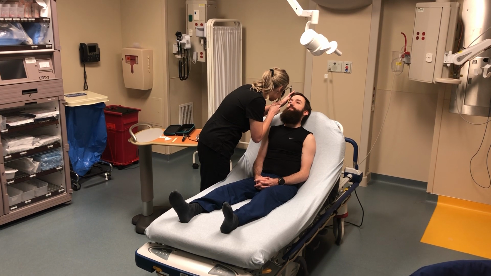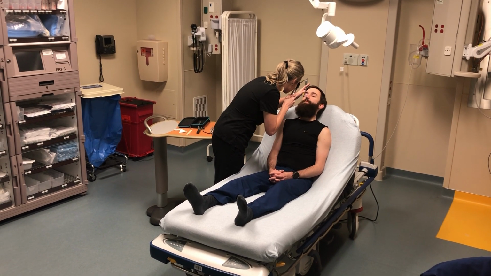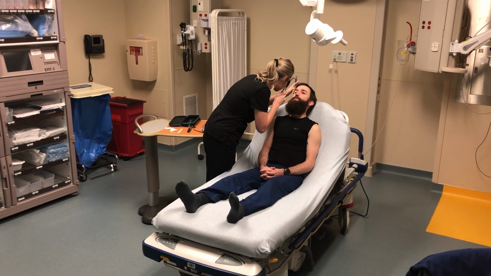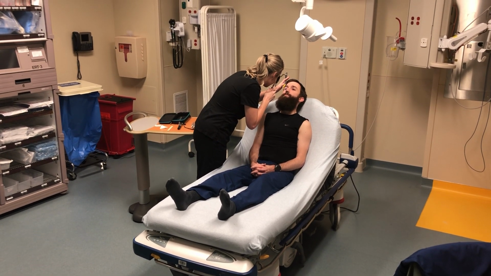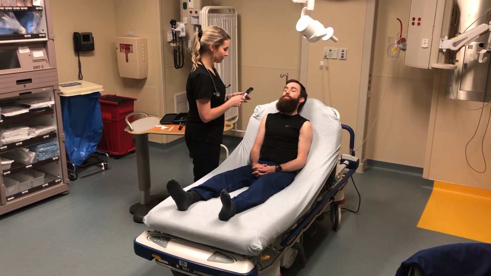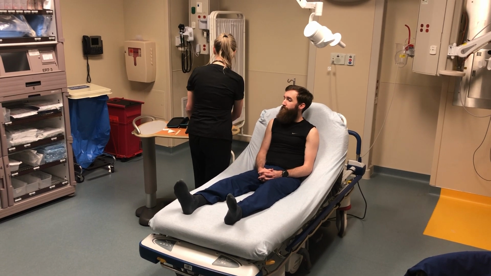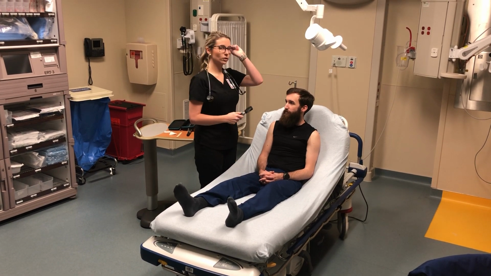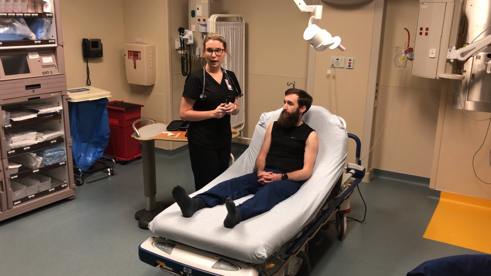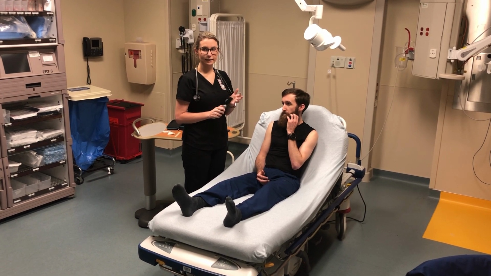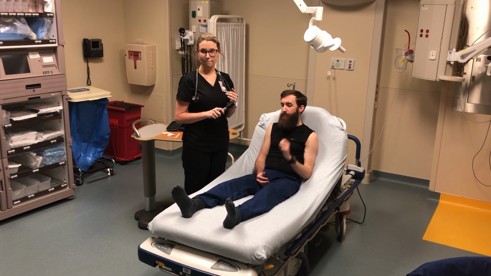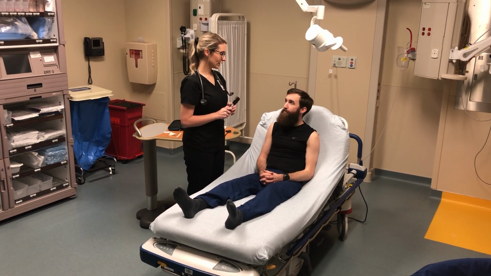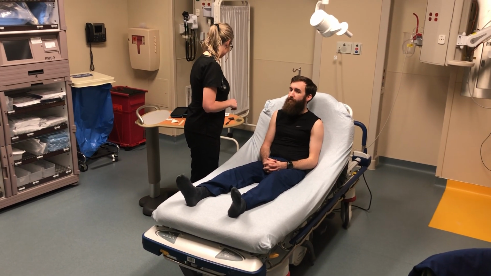So his optic disc is intact and visualized. For the purpose of this exam, we would only do one side, but on a real exam, you would do both eyes. So his lens was visualized, the retina, and they are intact and appropriate.